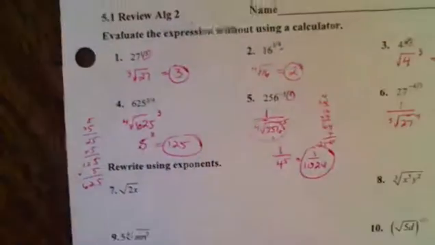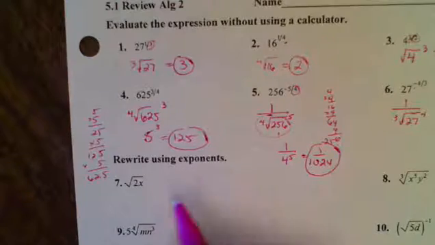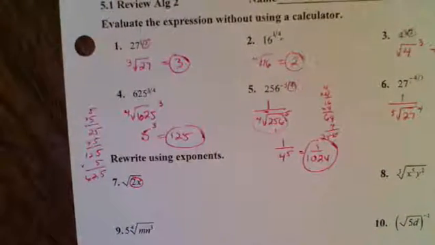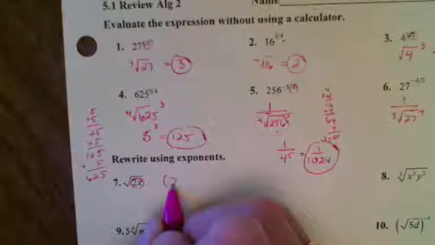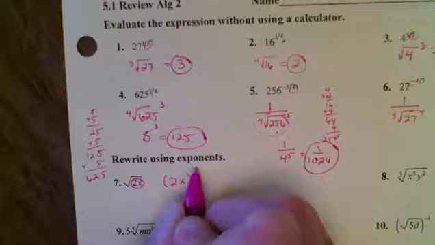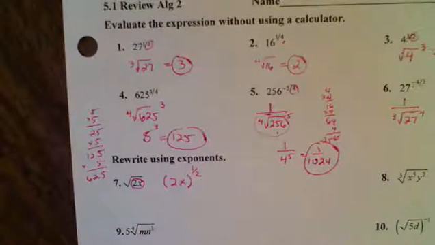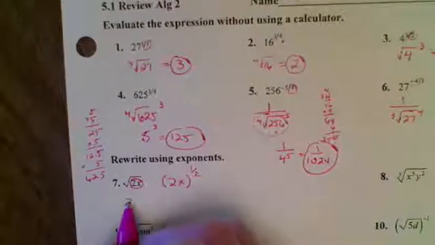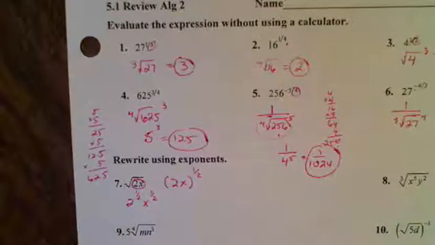Okay, second learning target without your calculator is being able to rewrite using exponents. So if you see something all underneath the square root sign, that means you want to raise it to the 1/2 power. So you have a couple options. You can write it as 2x, the whole quantity, raised to the 1/2 power. That means you would want to take the square root of 2x. You can take each of these bases and raise them to the 1/2. So 2 to the 1/2, x to the 1/2. Those would both be correct answers.